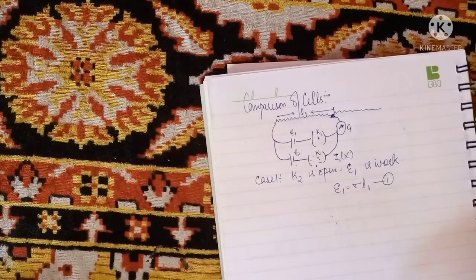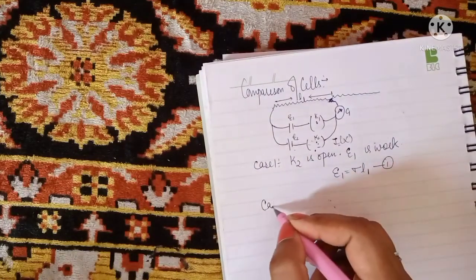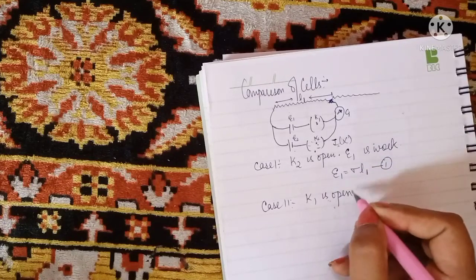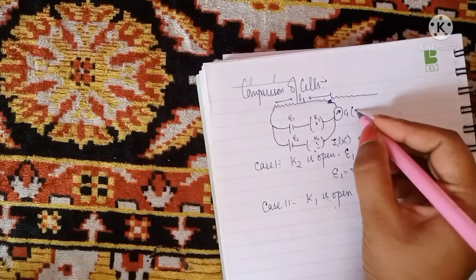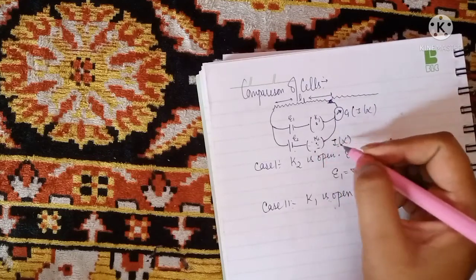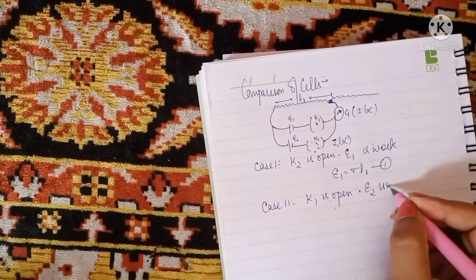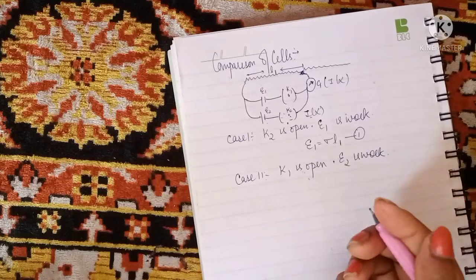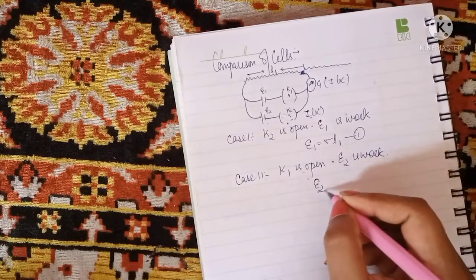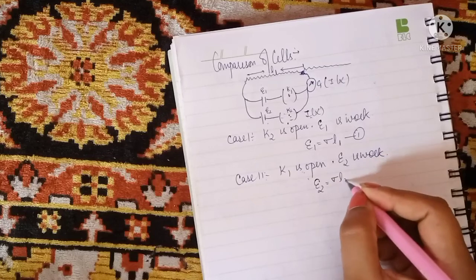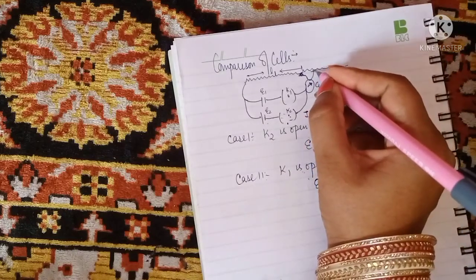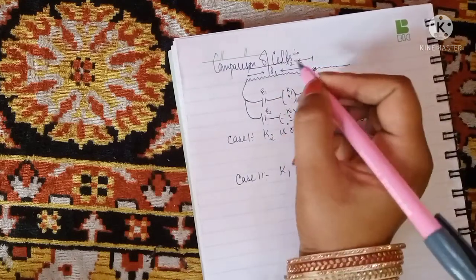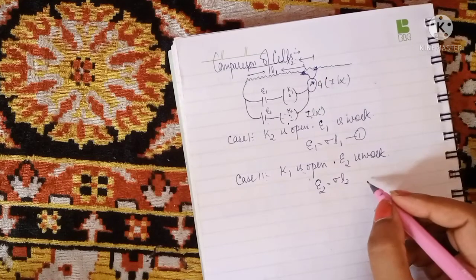Similarly, now case number 2. What happened in case number 2? Here K1 is open. If K1 is open, then E1 is not going to work here. E2 is going to work here. Move the jockey till the galvanometer gives zero deflection. That means E2 equals sigma L2. Let's say when we moved here the deflection comes and this length is L2. So that's why we have written L2.